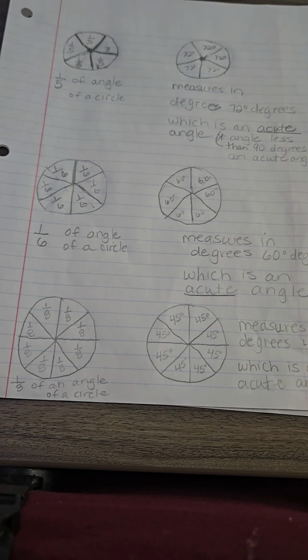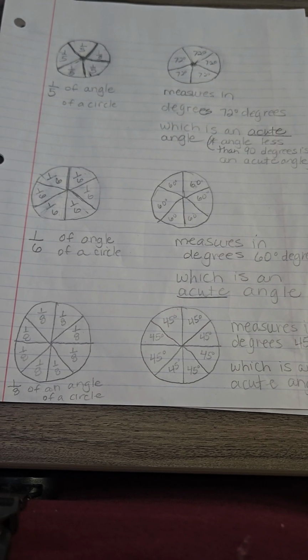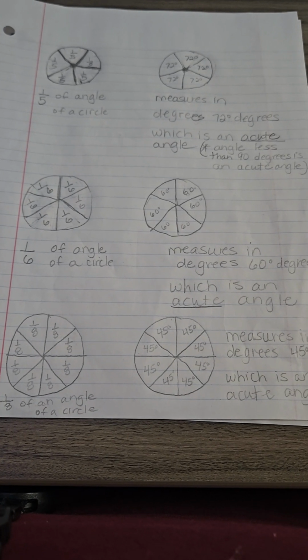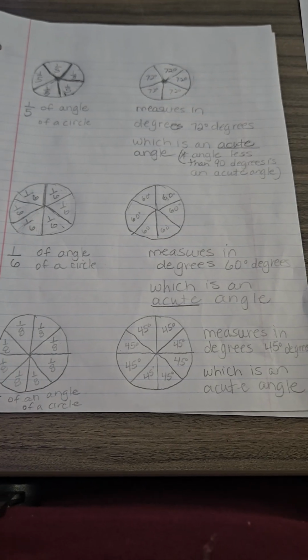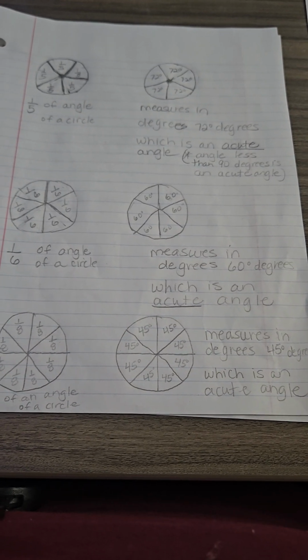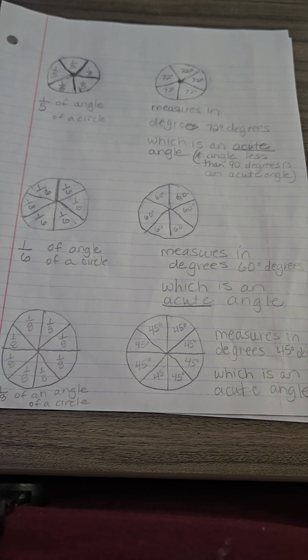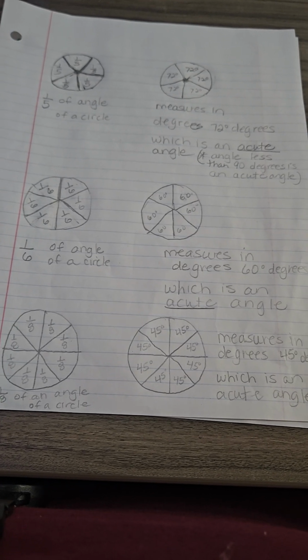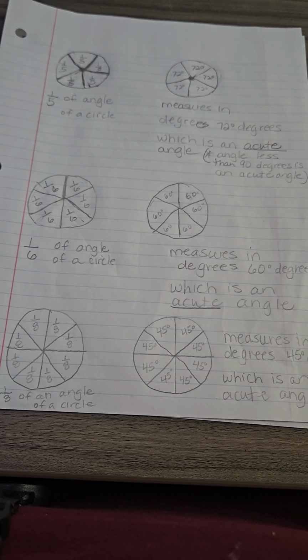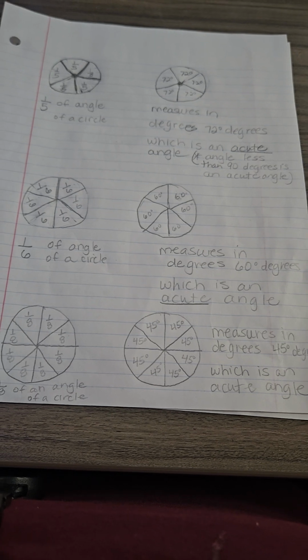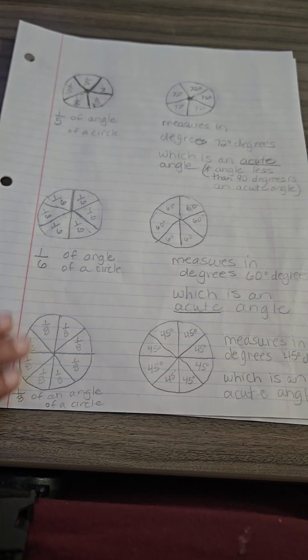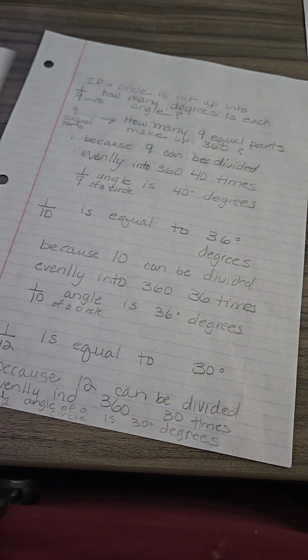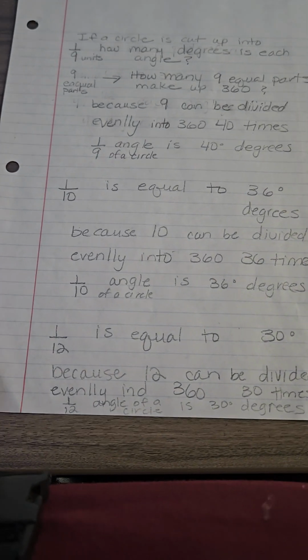Okay, and 1/8 of an angle of a circle measures 45 degrees, excuse me. Because if you divide 360 by 8 equal parts, it would divide evenly 45 times. So its measure is 45 degrees. Okay, so I just went on with that same pattern.